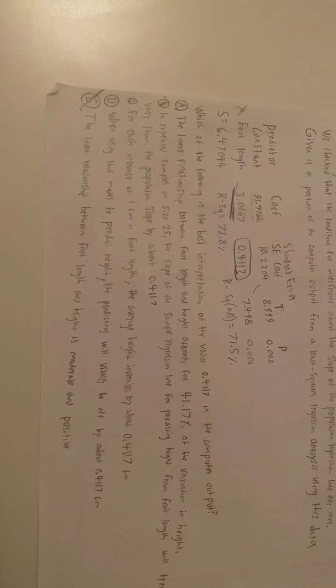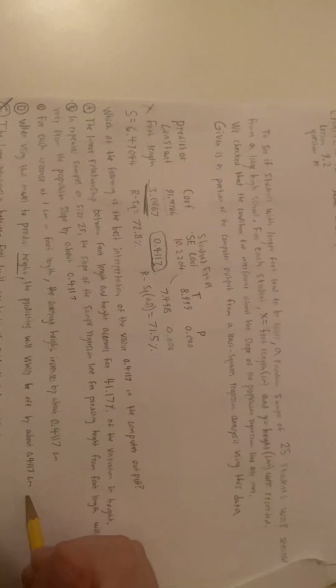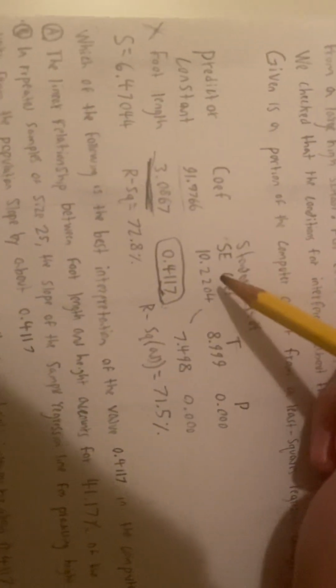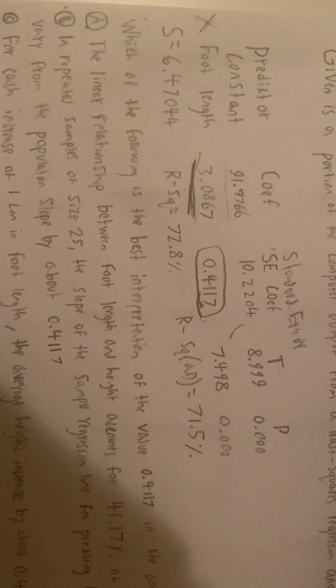D, when using this model to predict height, the predictions will usually be off by about 0.4117 centimeters. Looking at this, when using this to predict height, that's our y value, the predictions will usually be off by about that much. Well, we're going to look at standard error because it's talking about the predictions being off.